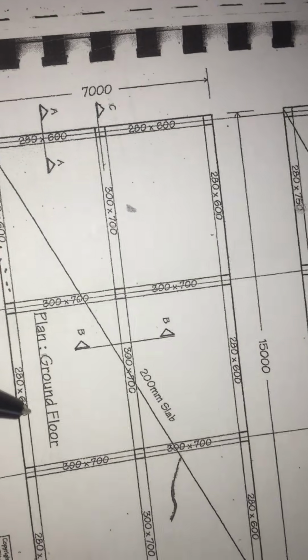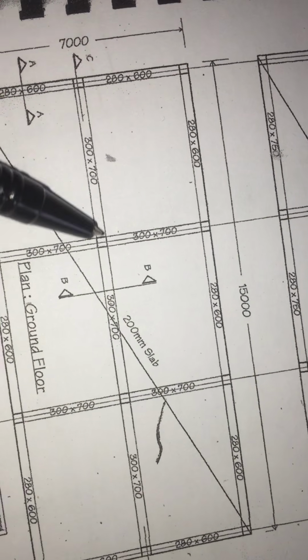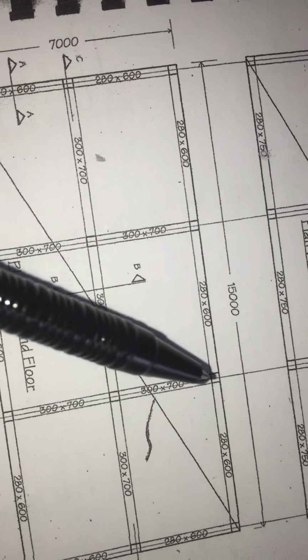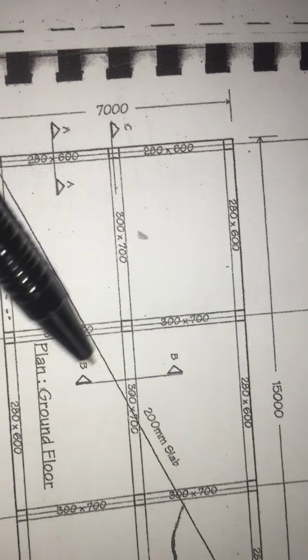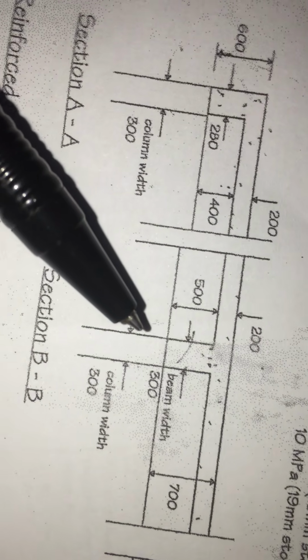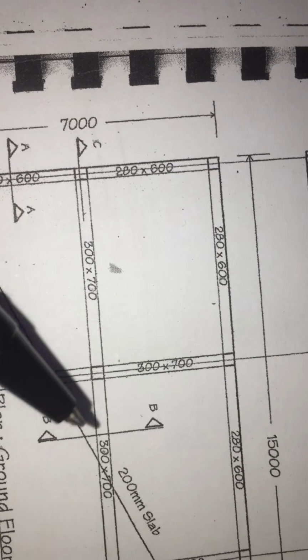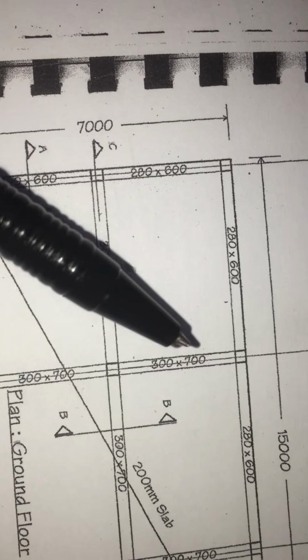These are all the beams that are going to be running, and this area, the slab, is also going to be running like that. So let's look at section BB. Section BB is basically this section that you see here. It forms like a T, because this is the beam and this is the slab. So if you look at section CC, we expect to see the beam and the slab.